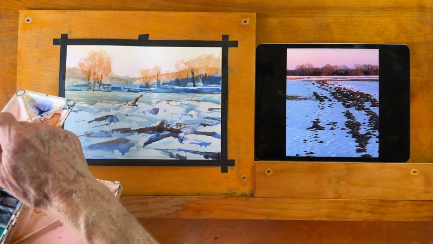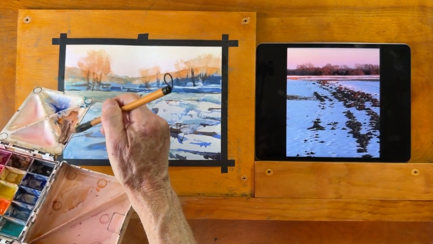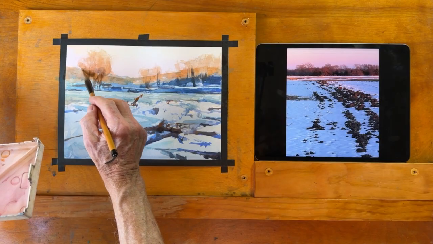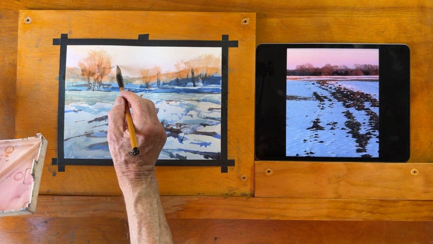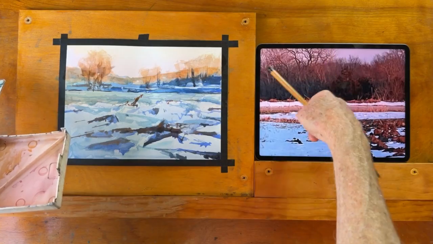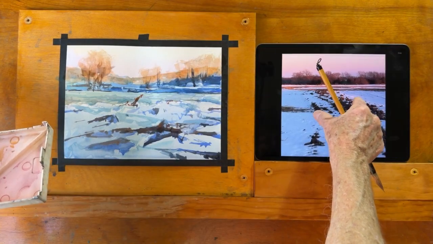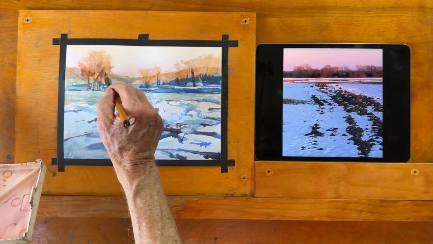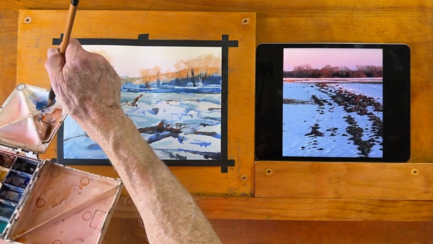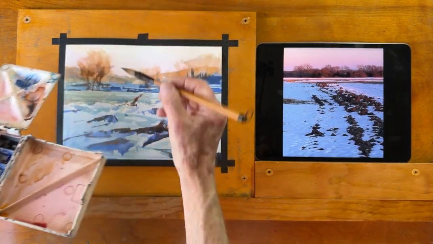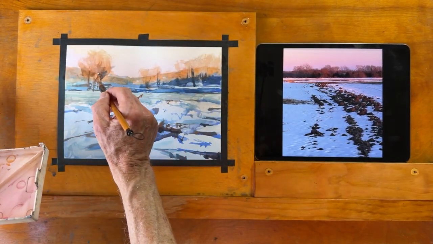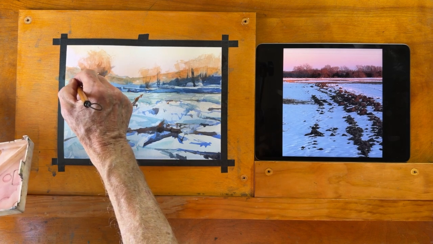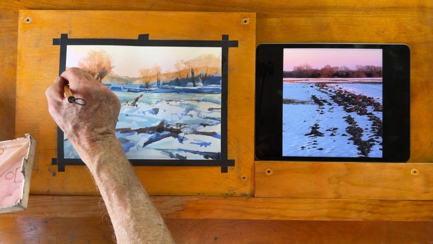Okay, so a little bit more ultramarine in that, while it's wet, to be these parts. Now let's even go for some cerulean, because if I need to lift it, it will lift well.